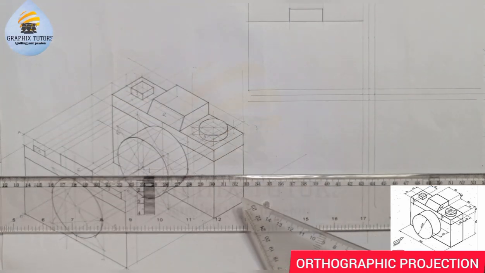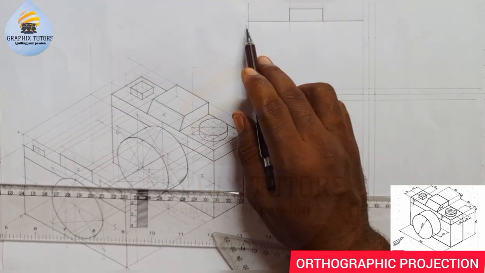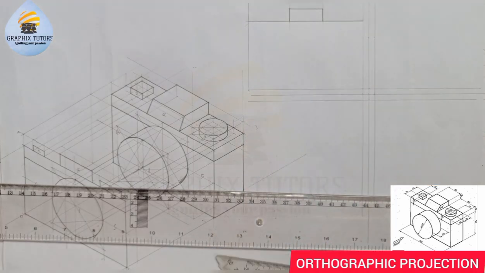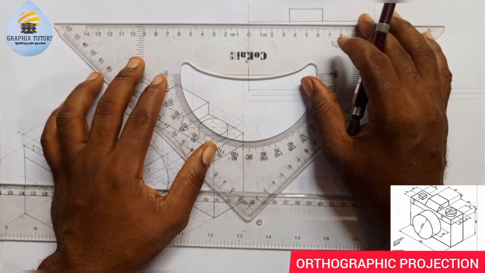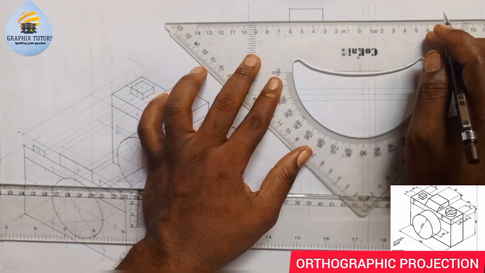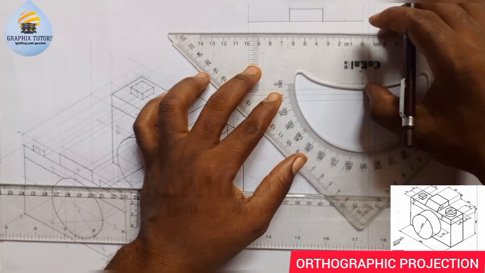Right? And the next one is to this point here. So from here, I'll measure 50 millimeter to the center. And I'll measure another 50 millimeter to the center. So let me do that. From 0 to 15. And also from 0 to what? To 15. I see that?